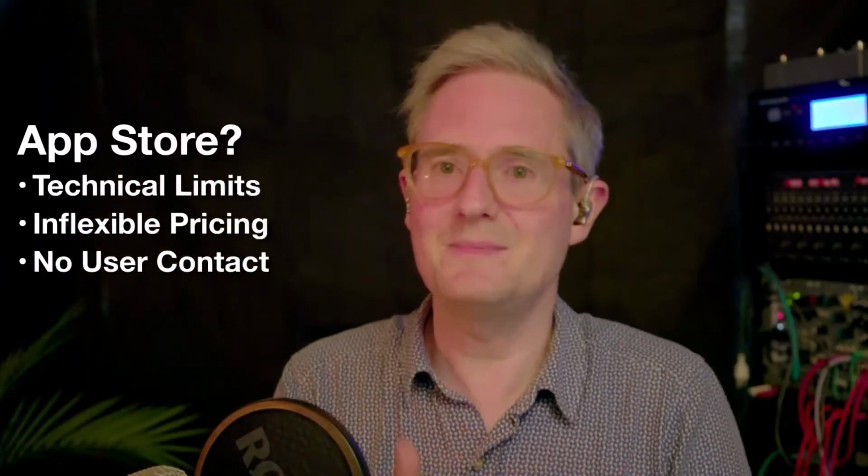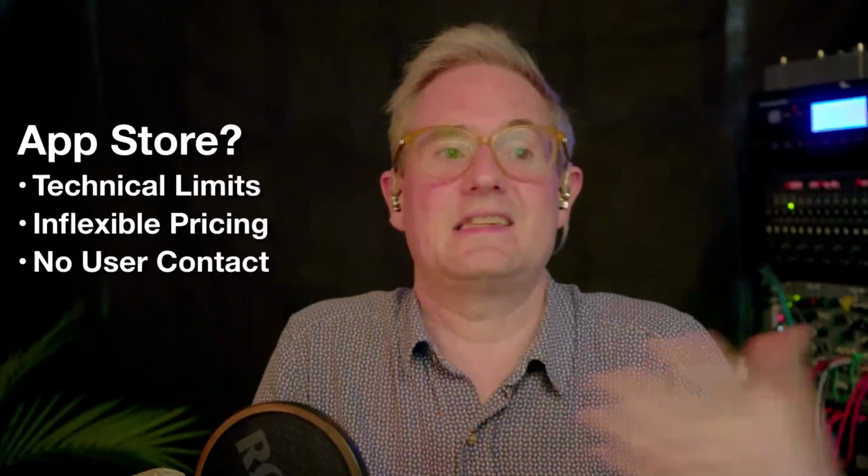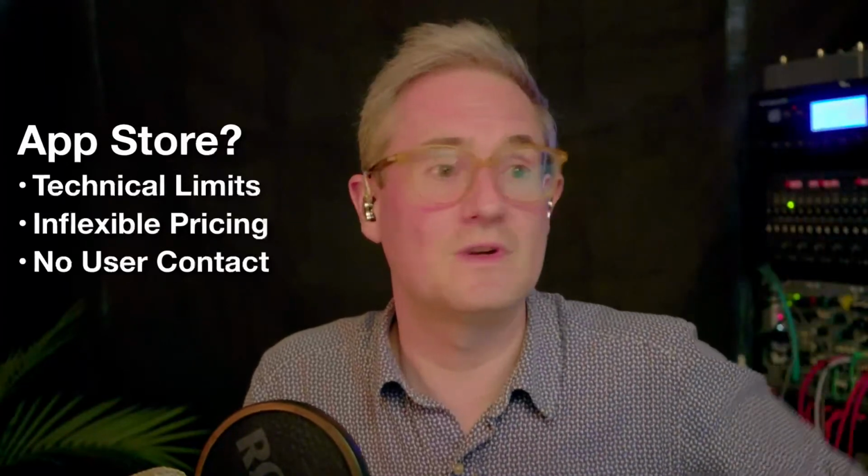You don't get any contact with your users, and I'm not doing a mainstream mass audience app. I'm doing something that people who want it really engage with. So I want to be able to talk to you if you're using my app. But basically it means Apple own all that data. They own the mailing list essentially, and they're siloing me from all of that user contact.